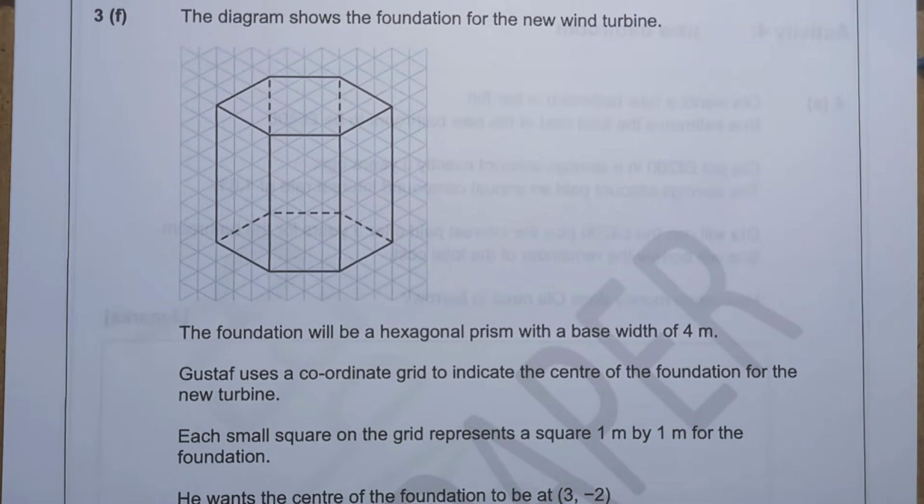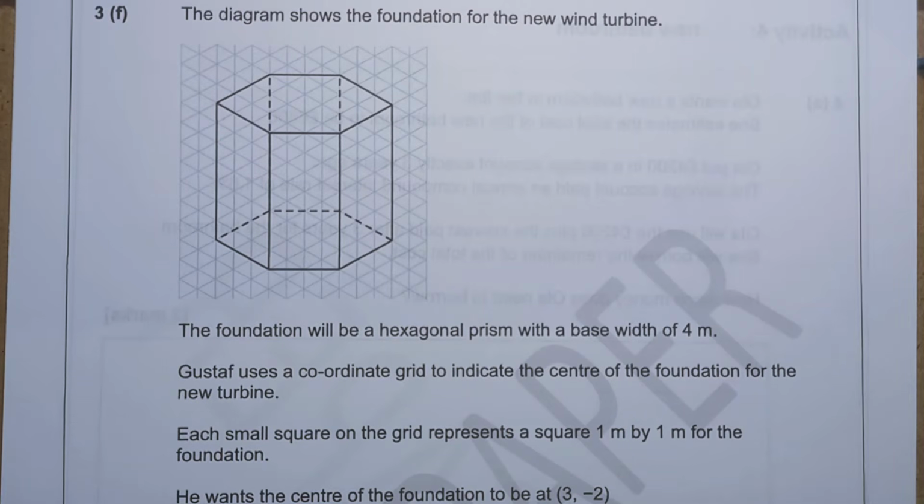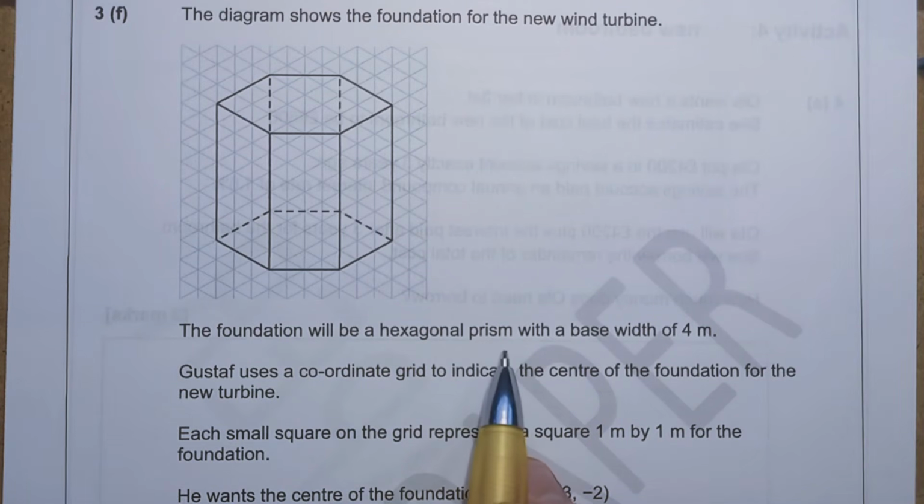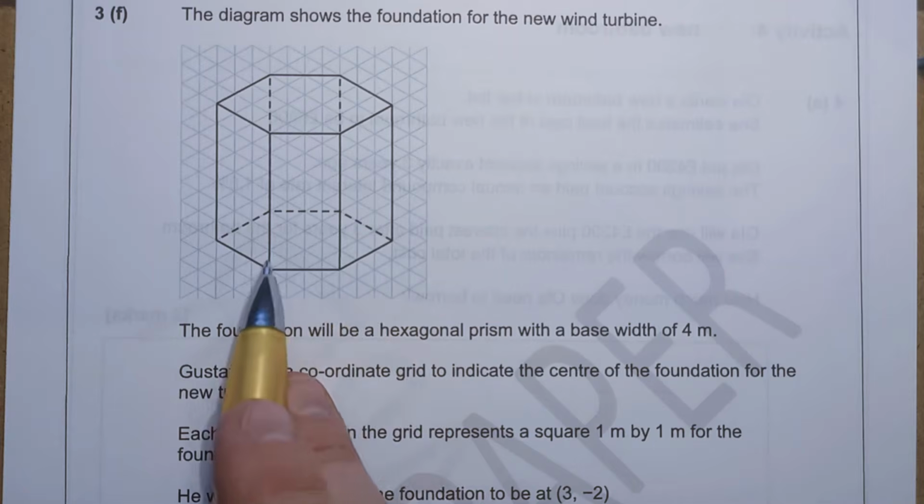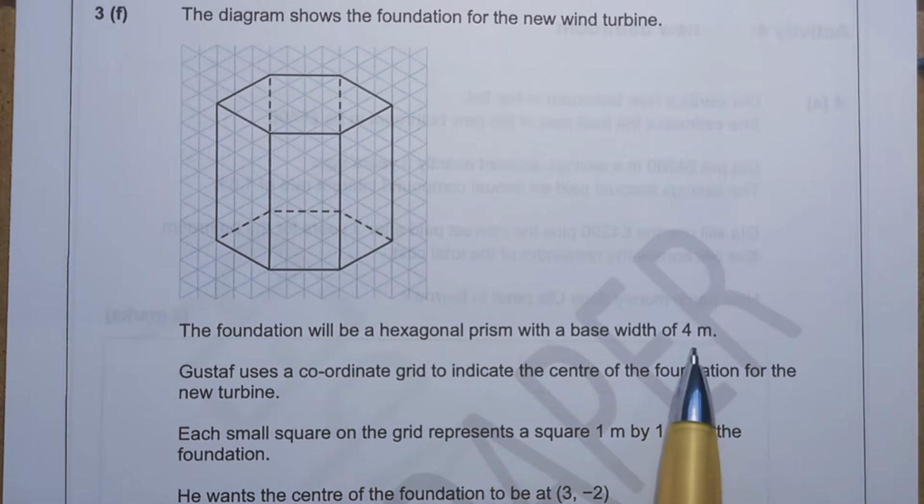Okay, 3F. I might have to move this down to see all of the question. The diagram shows the foundation for the new wind turbine. Okay, so we've got this sort of 3D shape. They've used this paper to show it. The foundation will be a hexagonal prism. It's a hexagon here, and it's the same shape all the way up, with a base of 4 metres.